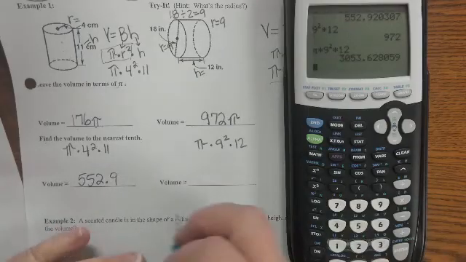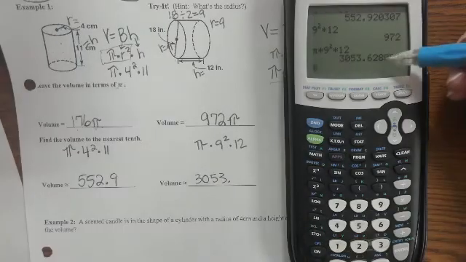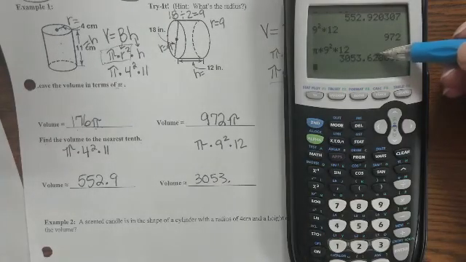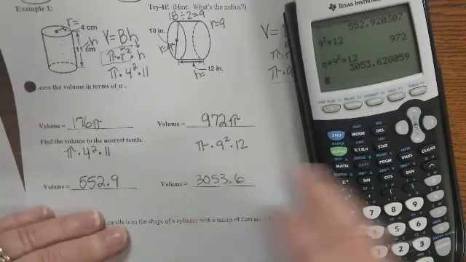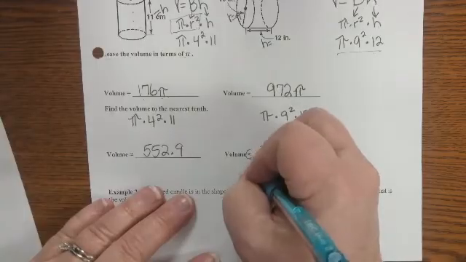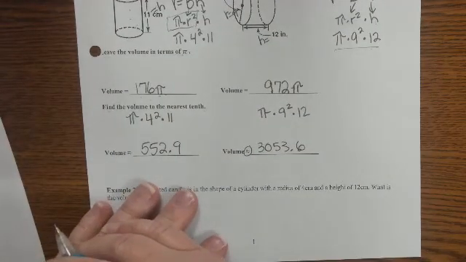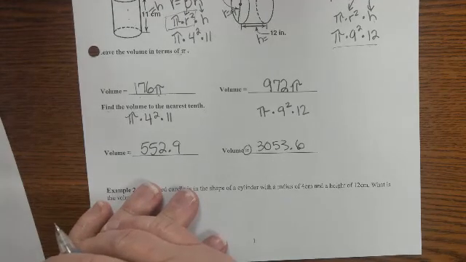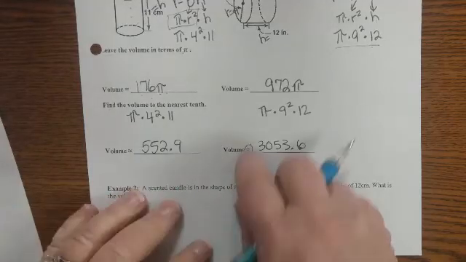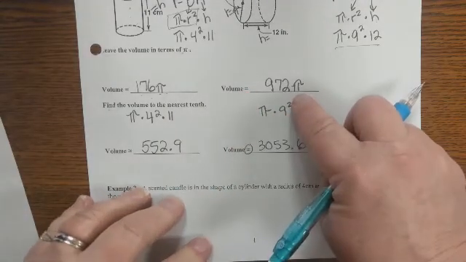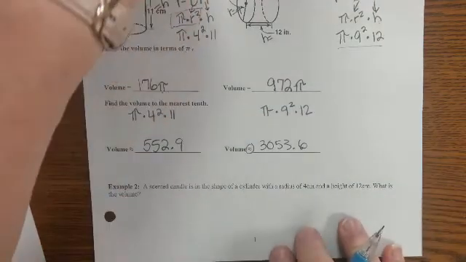And I end up, remember I'm rounding this to the nearest tenth, so 3053 point, I'm looking at my hundredths place, which is a 2, so that's 4 or less. Let it rest, so we're going to let 6 rest at 6. Now, if you notice this symbol right here, it means approximately, because whenever you're multiplying with pi, you're not going to get an exact answer. Okay, so that's what that means instead of equals. It really doesn't equal. Now this does equal because I did not multiply with the pi symbol. I left it in terms of pi.